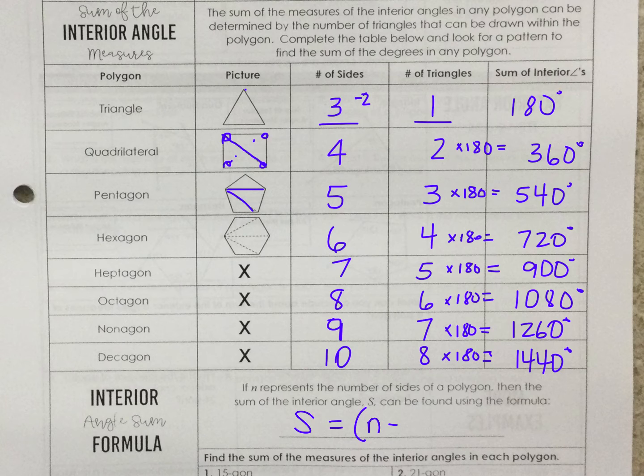If I go from 4 to 2, I subtracted 2. 5 to 3, I subtracted 2. So I'm subtracting 2. So the number of sides minus 2, and then I multiply it by 180, like I did over here. And that's going to tell me how much the interior angle is.